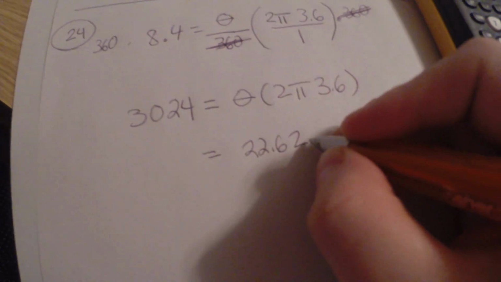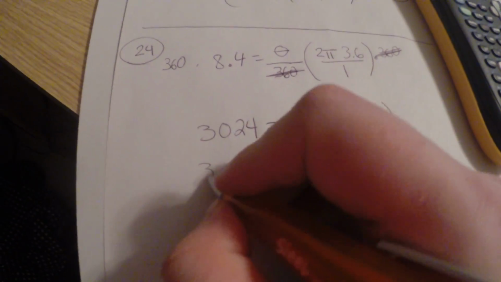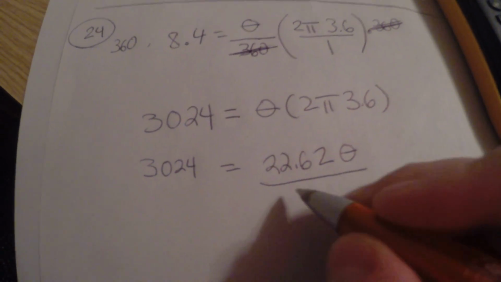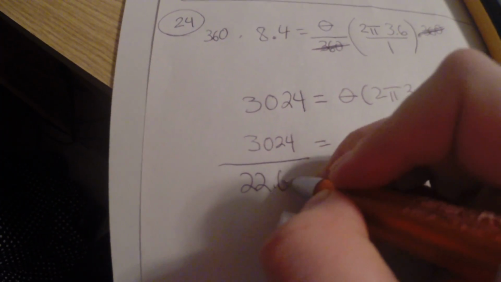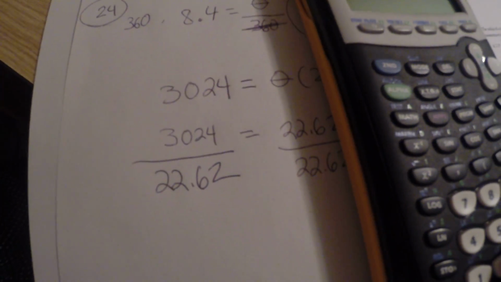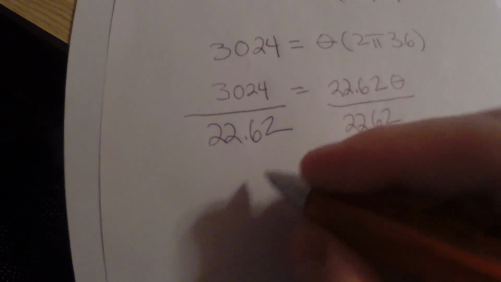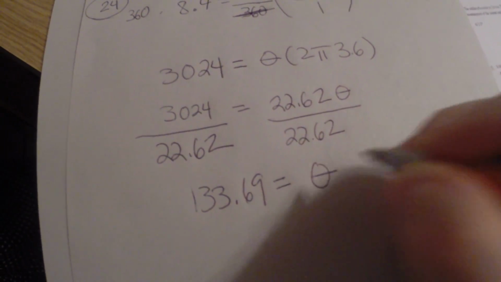So now I have 22.62 theta. Note I put the theta behind the function. I almost said I put theta in the behind of the function. That would be very strange. All right. Divide by 22.62, and whatever that gives me is going to be my answer. 133.69, which is my theta. And there you go. That probably would go with, I'm going to say C.